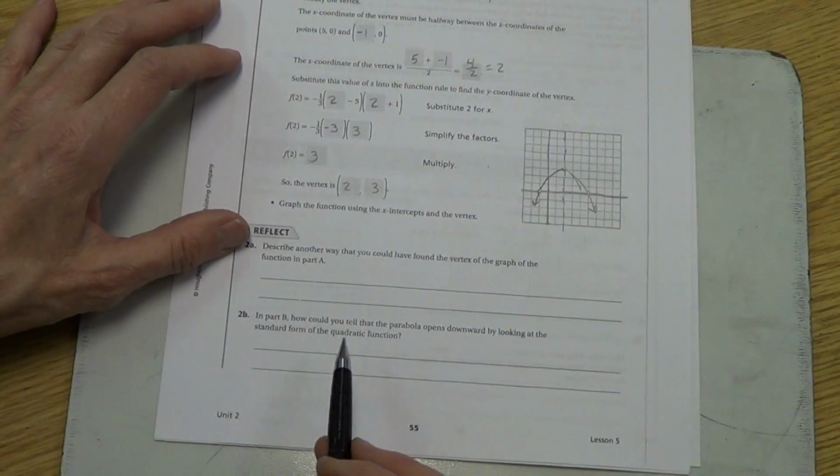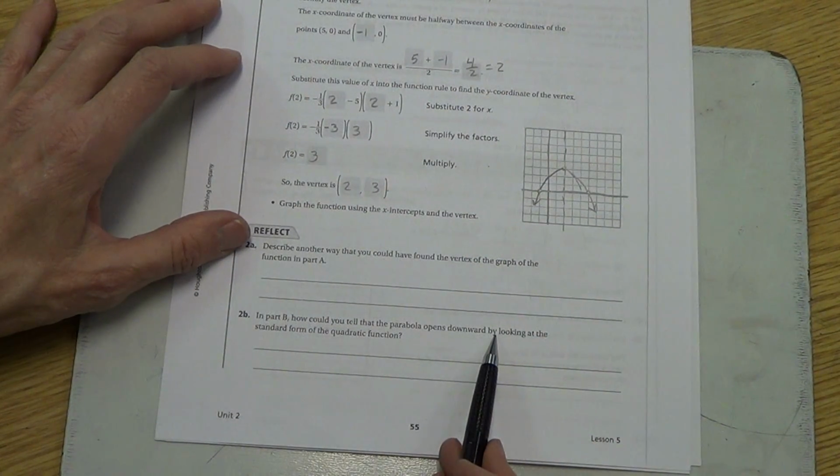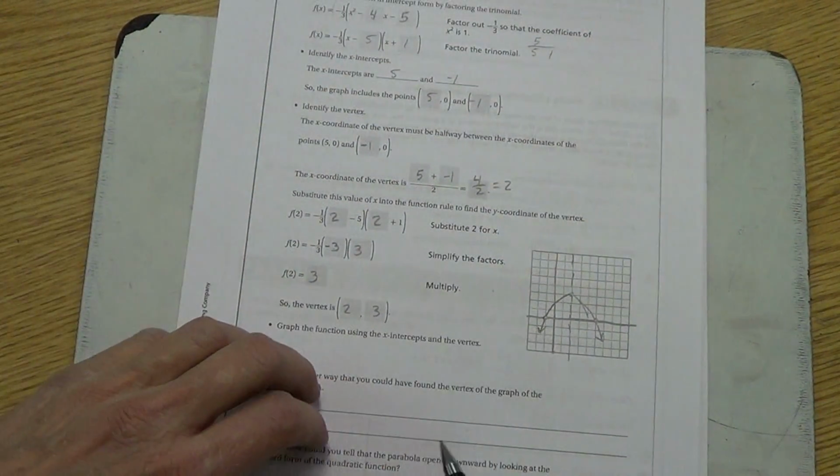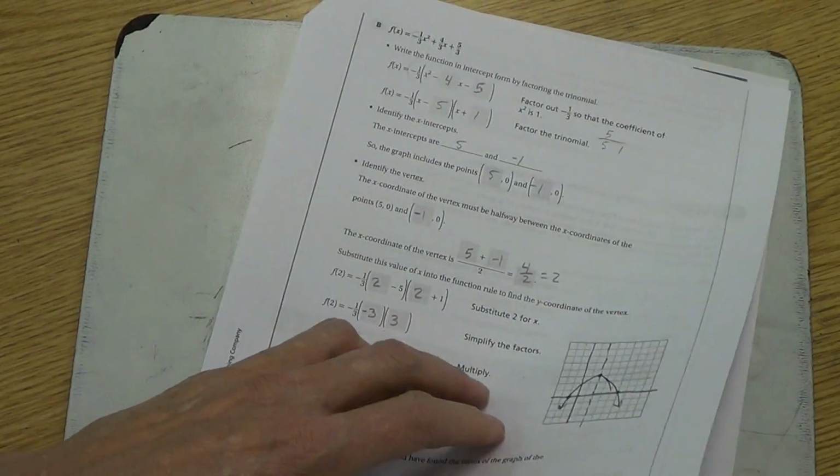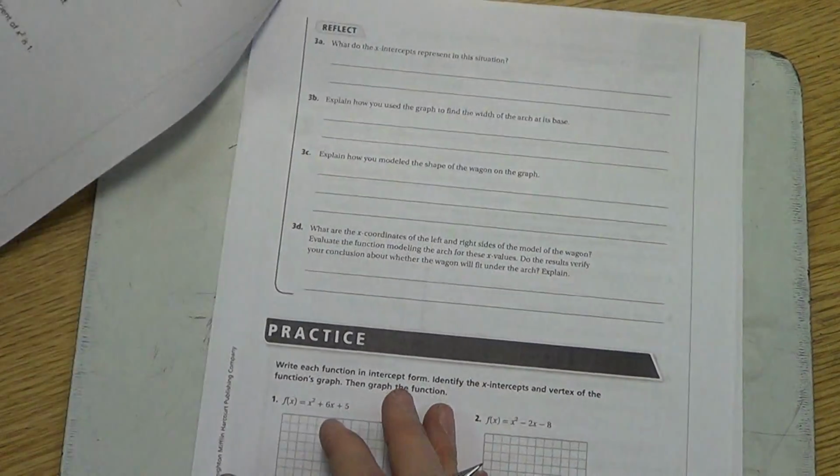In part B, how could you tell that the parabola opens downward? Make sure and think about the sign out front. I think that you can answer that one all on your own. I do expect you to fill those in.